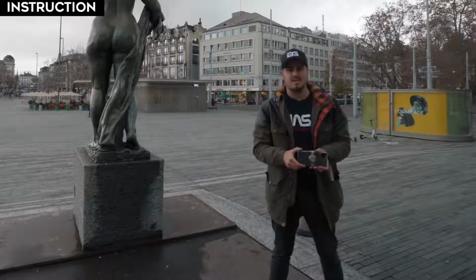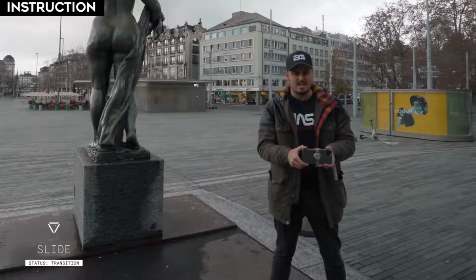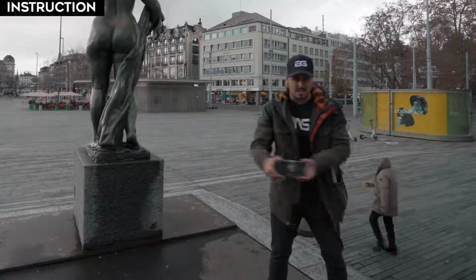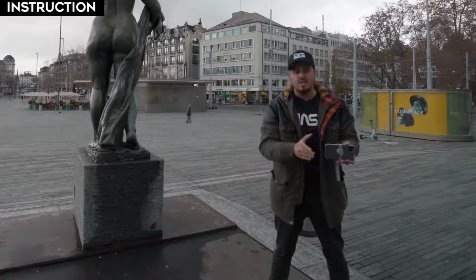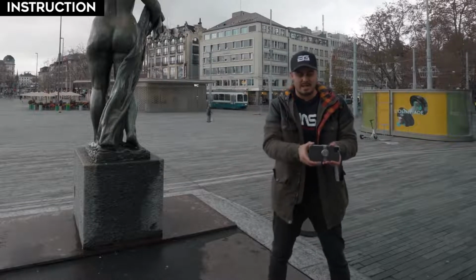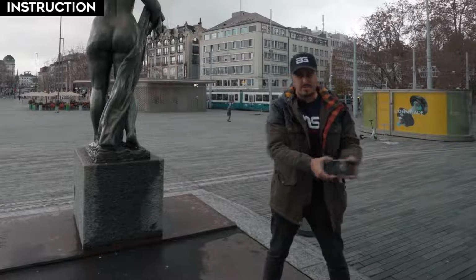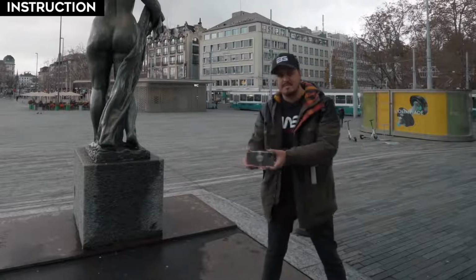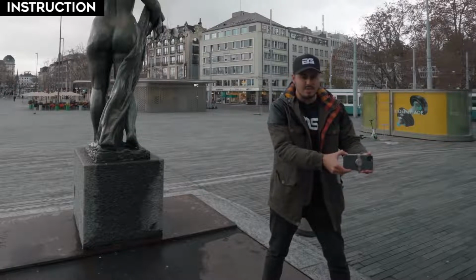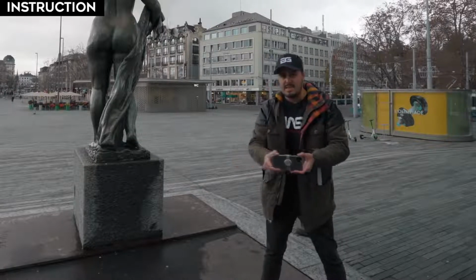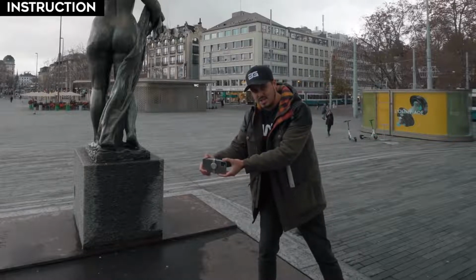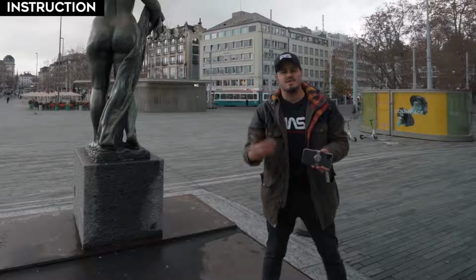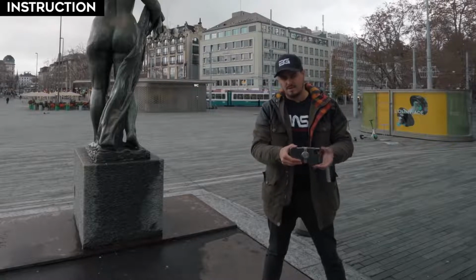So the next transition we're going to look at is the slide transition, where you basically slide with your camera from one direction to another. And in the second shot, you want to follow the same direction to make it work. So in the first shot, when I move like this, the second shot should be the same motion as well. And you want to basically increase the speed as you go and then slow down the speed in the second shot. This way you will also save time in post-production and don't have to add speed ramps to your video.